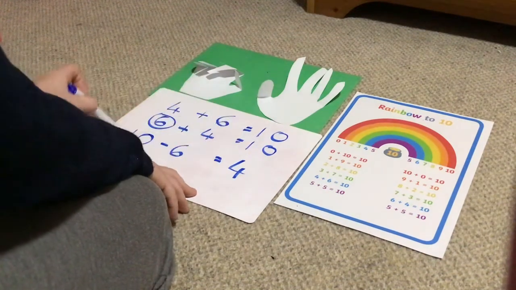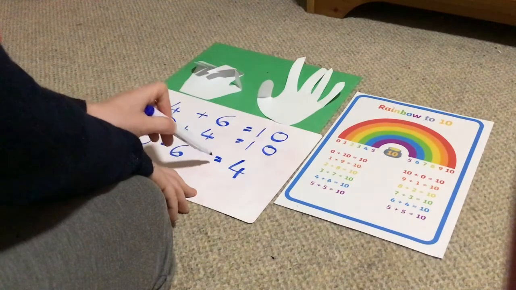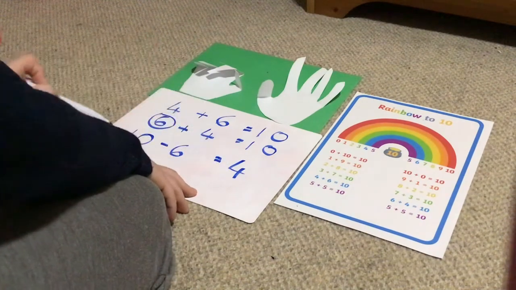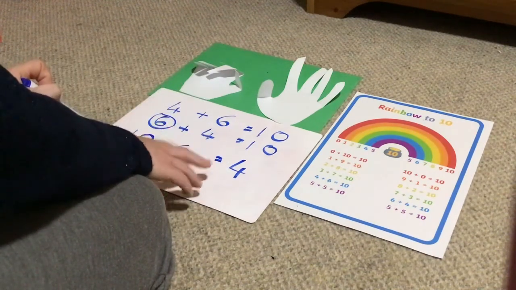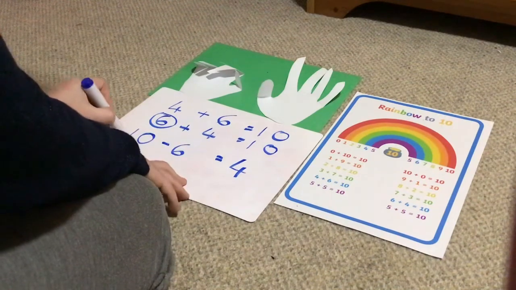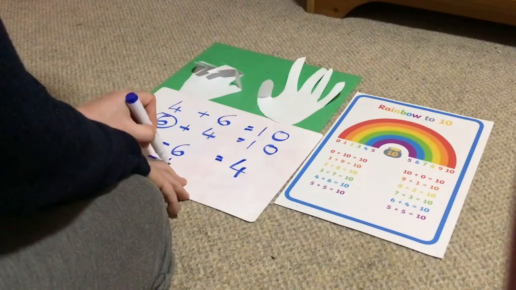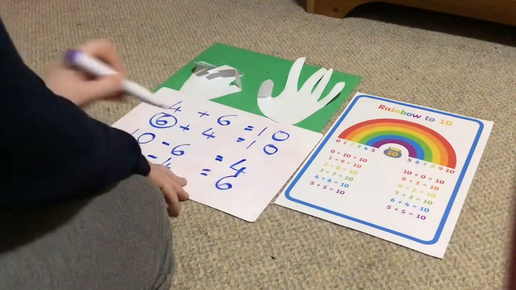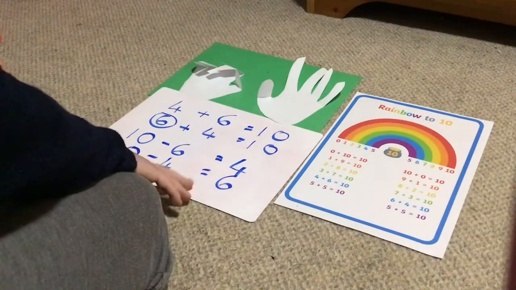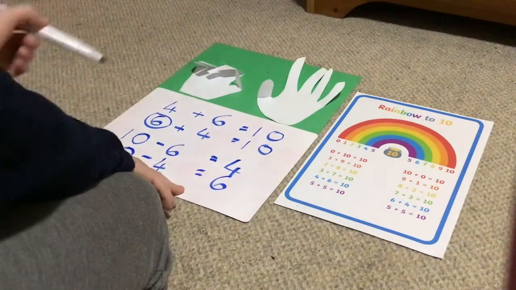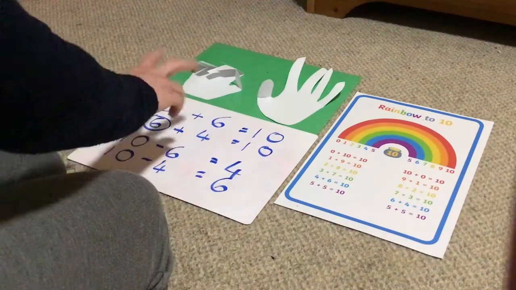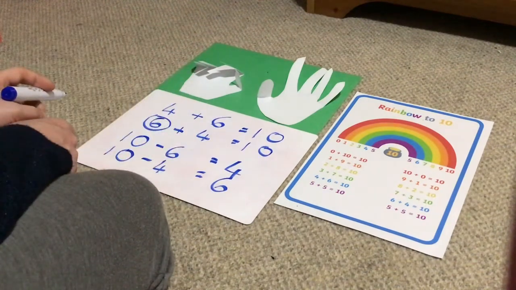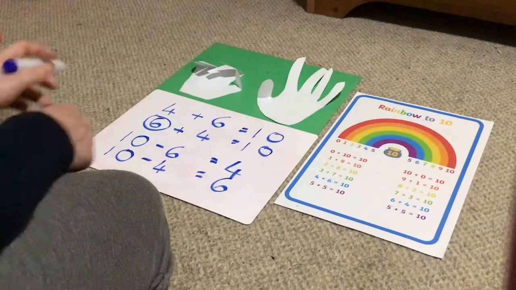We start with a bigger number. 10 take away 6 gives me 4, and we can also write 10 take away 4 gives us 6. So that's an addition and a subtraction fact for 4 and 6, who are friends, and they make 10.